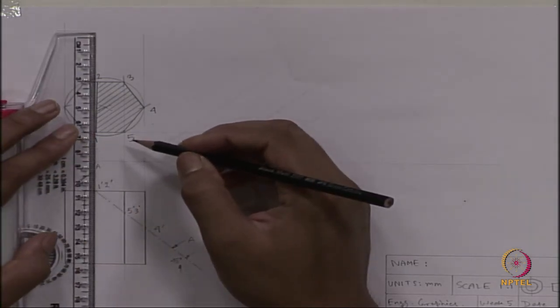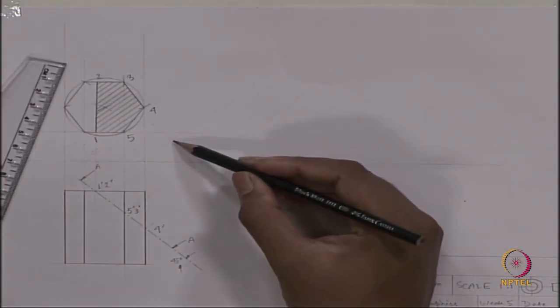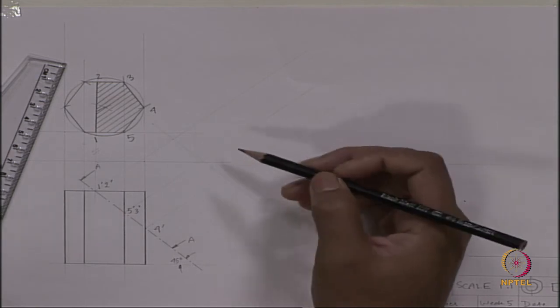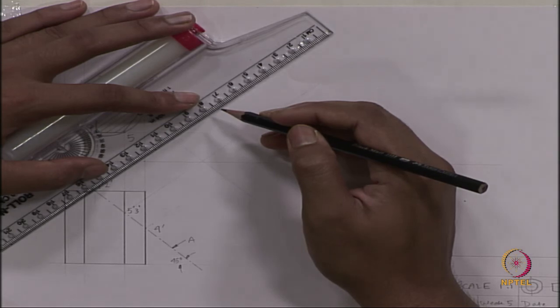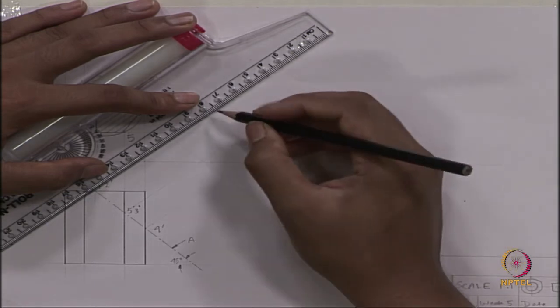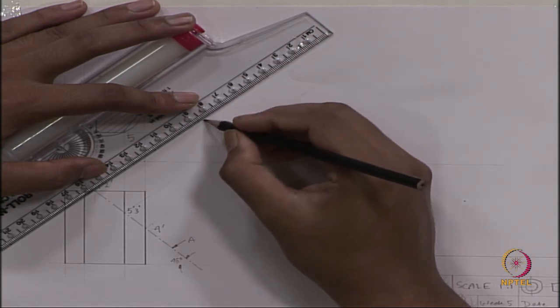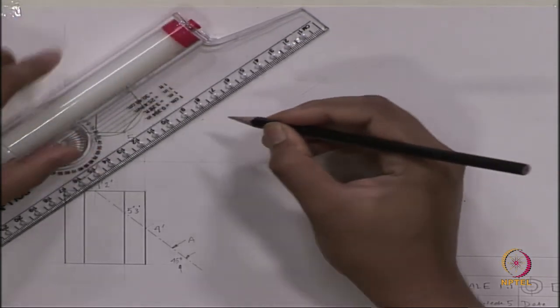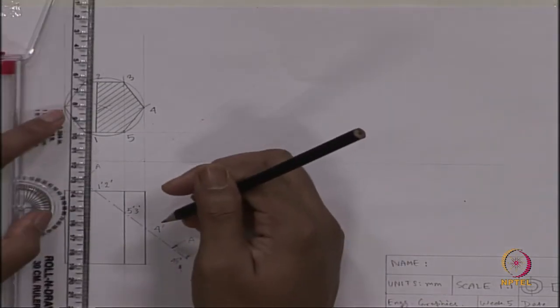Let us say this distance is 20. So, here also from the reference line we have to consider a distance of 20 to get the actual position of point 1. The projection line we have already drawn from the front view, and on top of that, using the dimensions from the top view, we will get the actual position of point 1. This is the position for point 1.